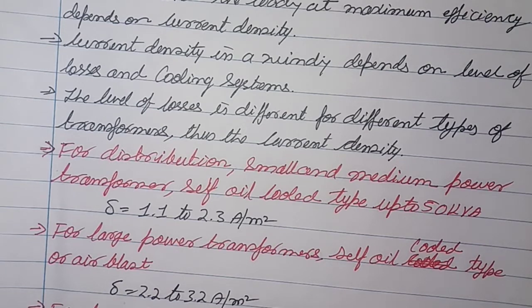So these are the limitations for the current density for such types of transformers.